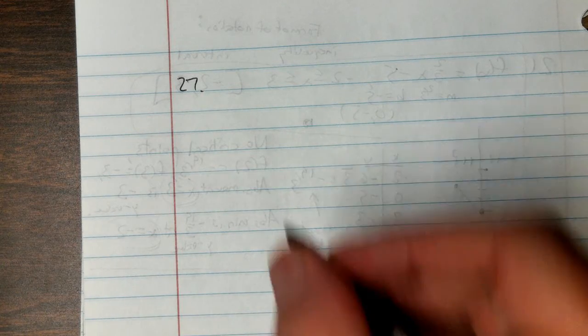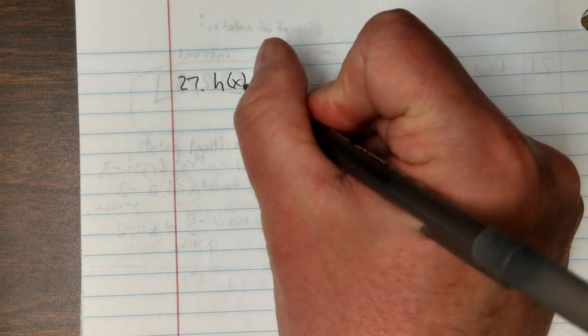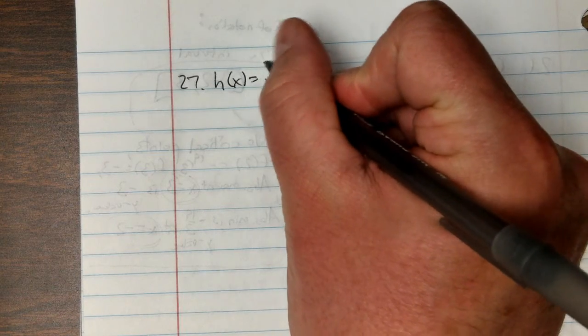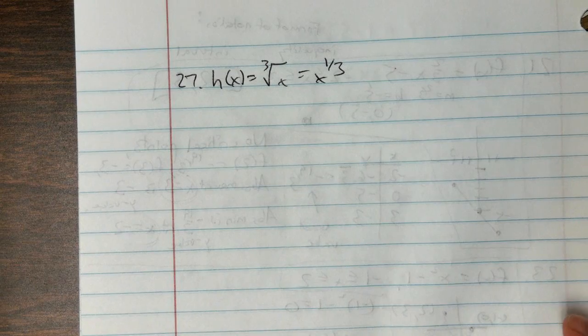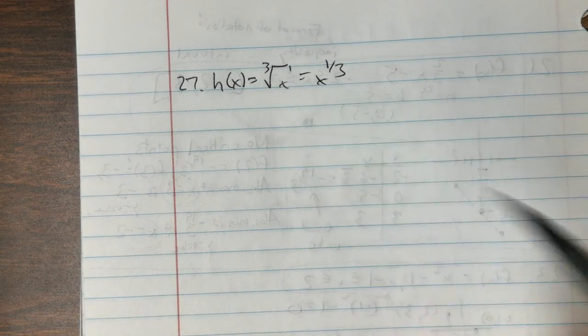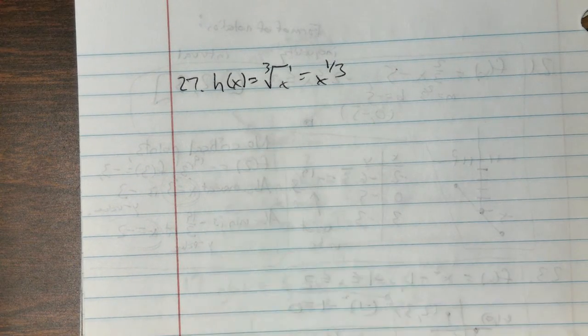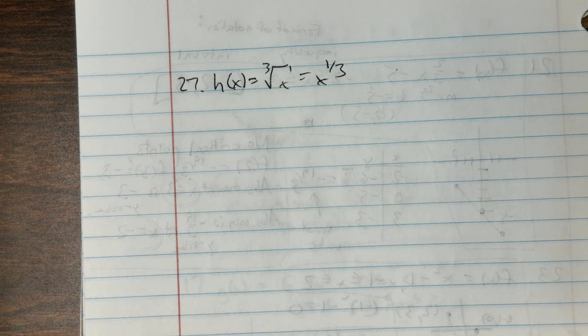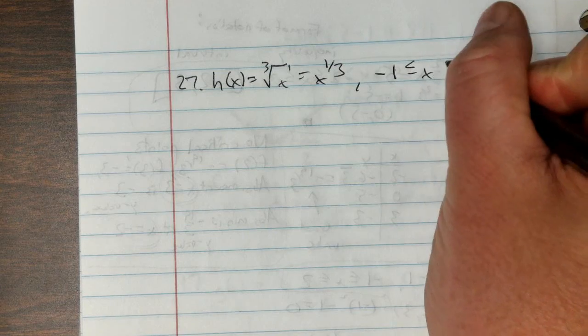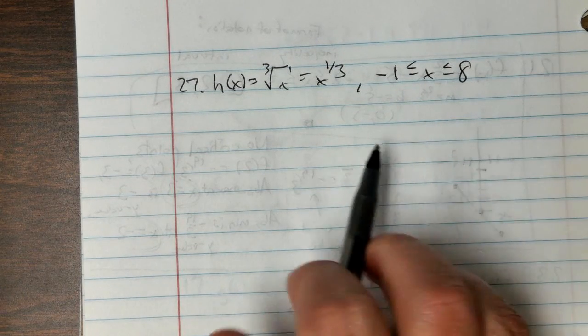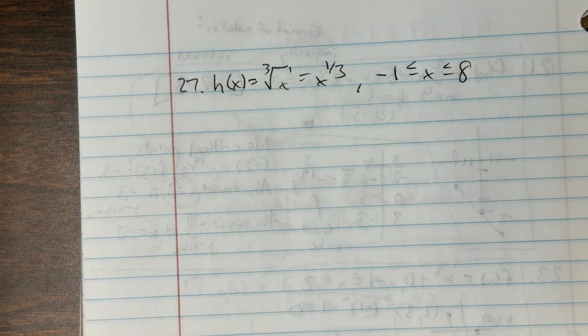Okay, on this one we have h of x equal to the cube root of x. By the way, we can go ahead and write that as x to the 1/3. The 1 comes from there, the understood power. And our interval in this case is -1 less than or equal to x less than or equal to 8. So here 0 is in the interval.